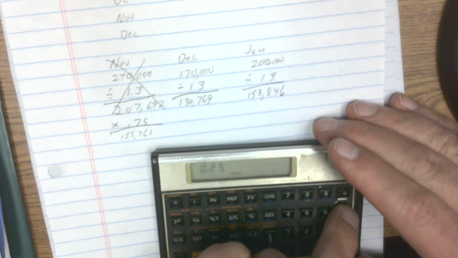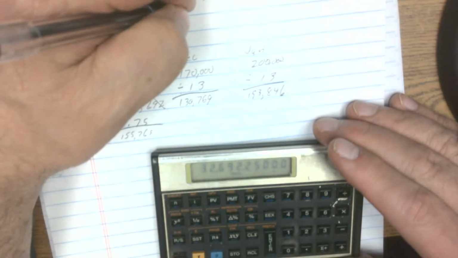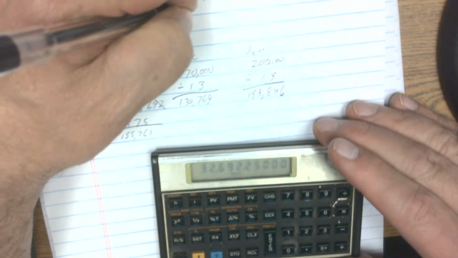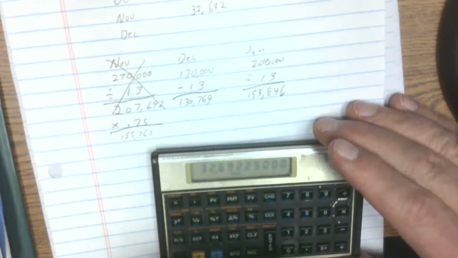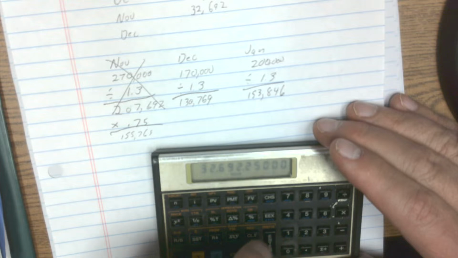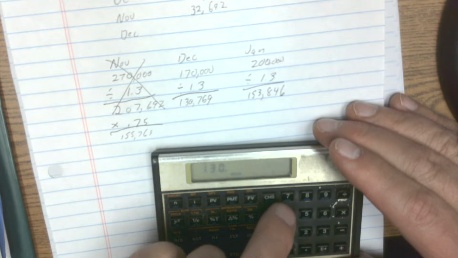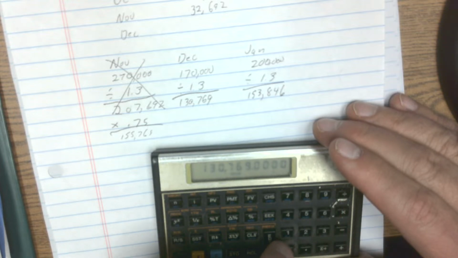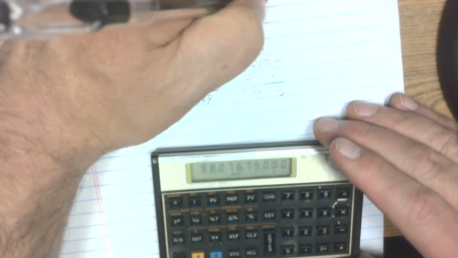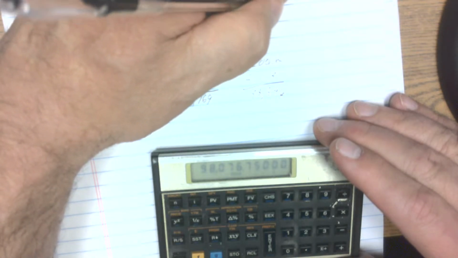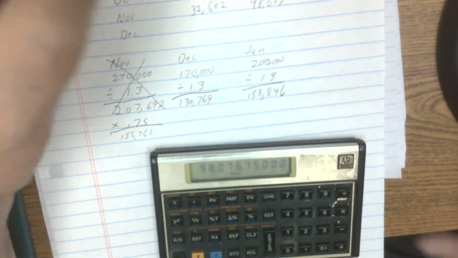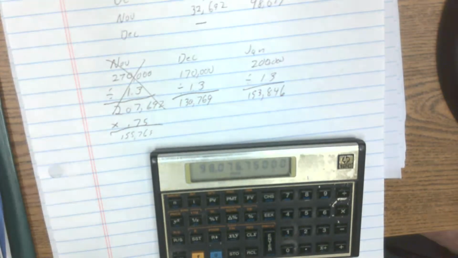And we're going to pay for 25% of those in November, which will be 32,692 and 130,769, 98,077, round that up. And then the December, we're not going to pay for any of that in November.